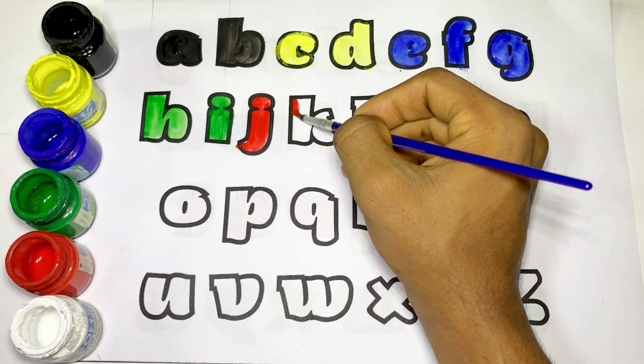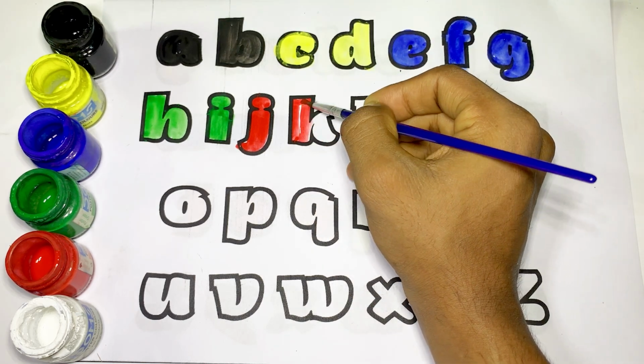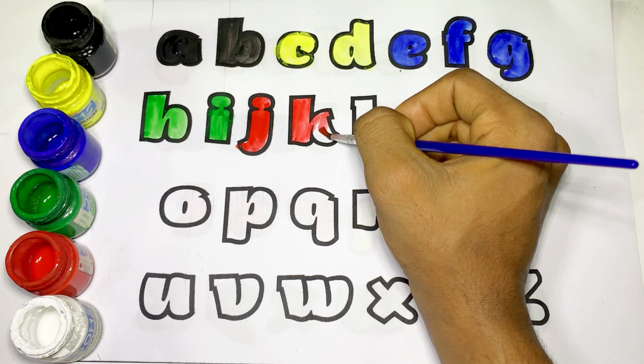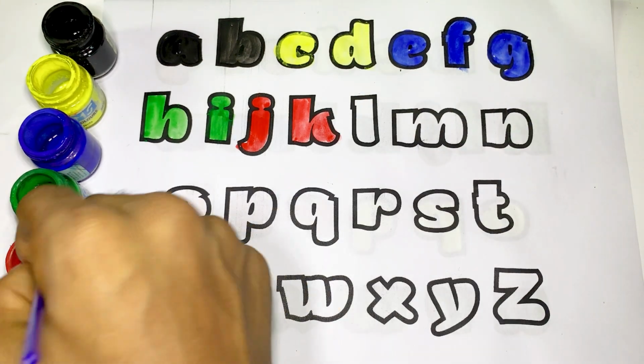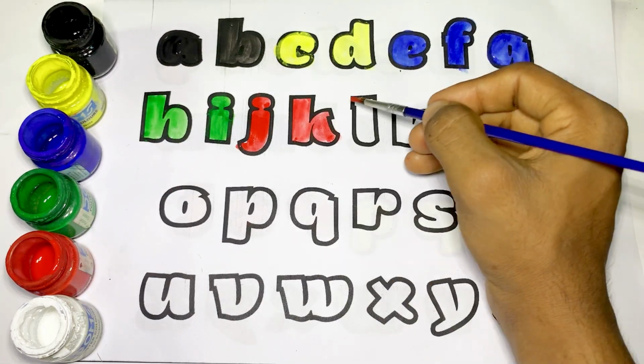K. K for kite, K for king. The alphabets of K. Kids, again use red color and draw L.